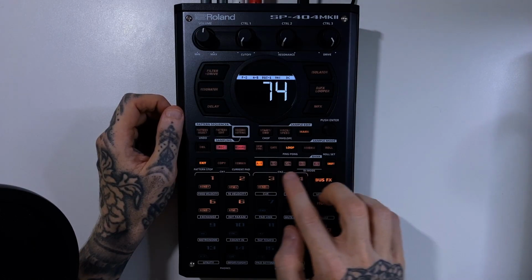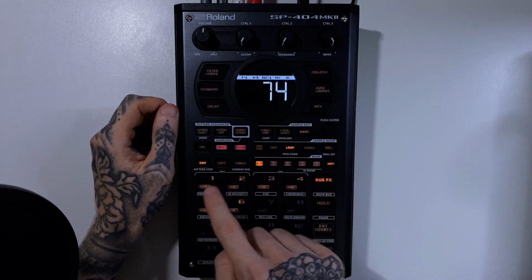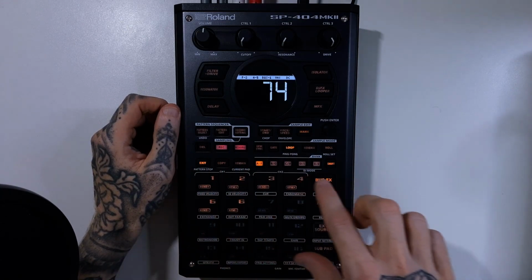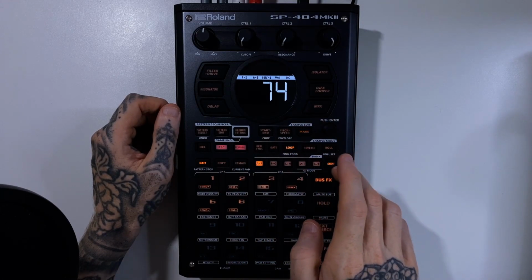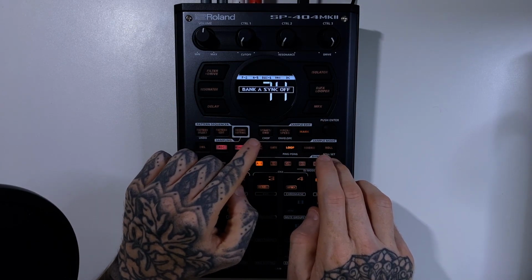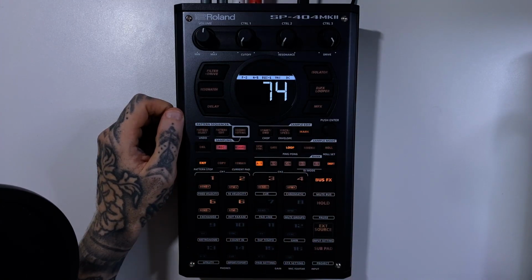The other thing that you can do here is Shift and BPM sync in exactly the same way. So we can turn that off and on across an entire bank. So if you want to sync all of your samples to the global tempo of the project, you can do that with just a Shift and the BPM sync button here. Very, very quick.